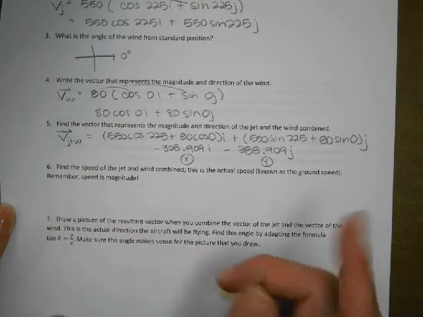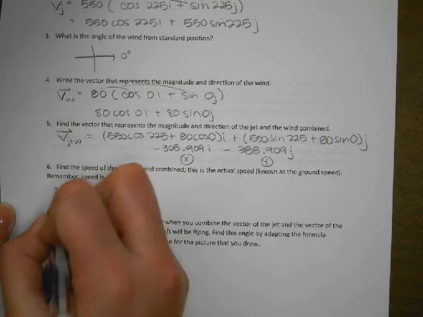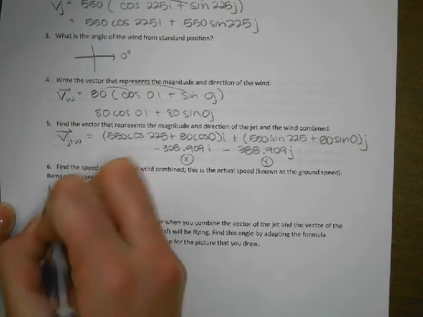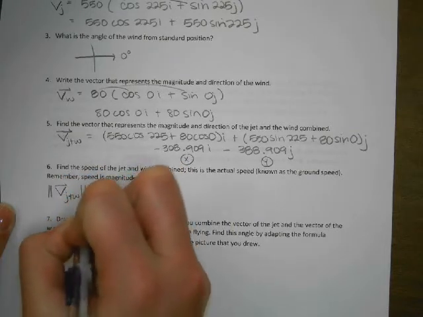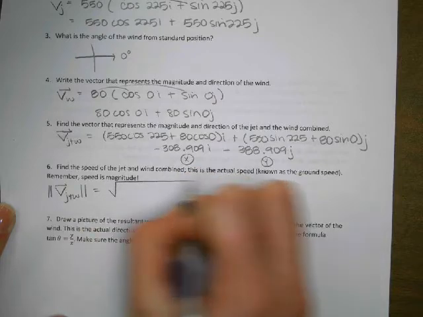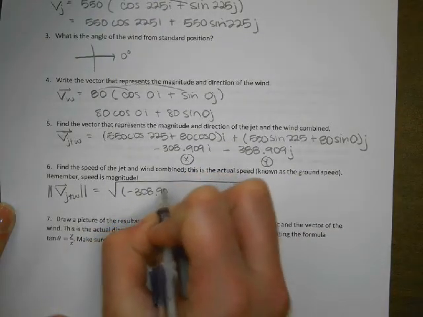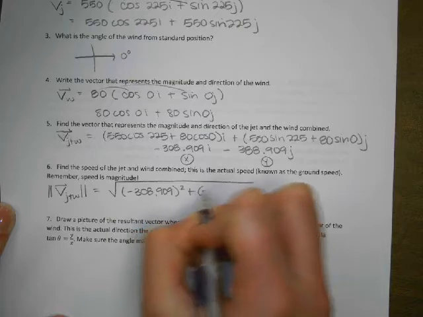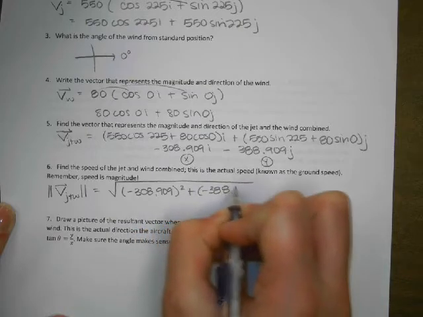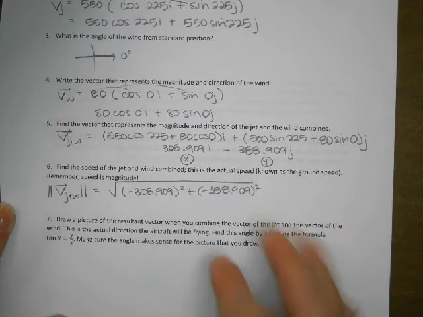So what we want to do is find the magnitude of the jet and the wind combined. So this is what we're doing next. We're doing the square root of negative 308.909 squared plus negative 388.909 squared.